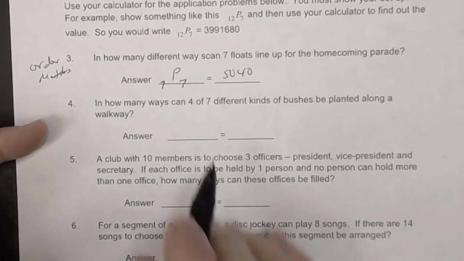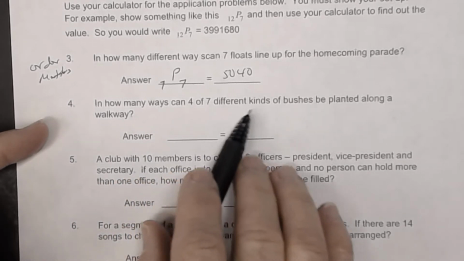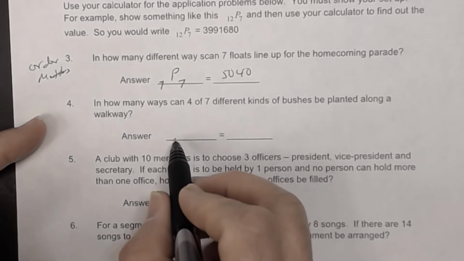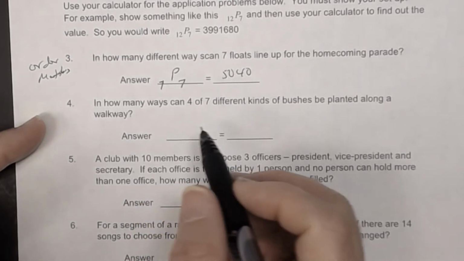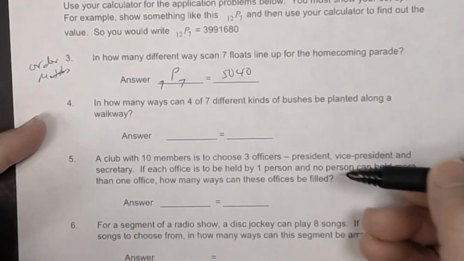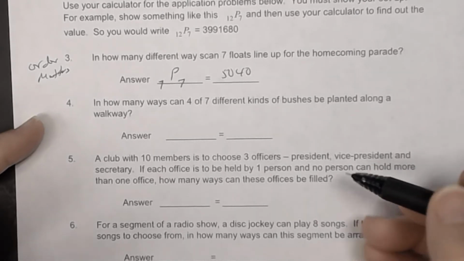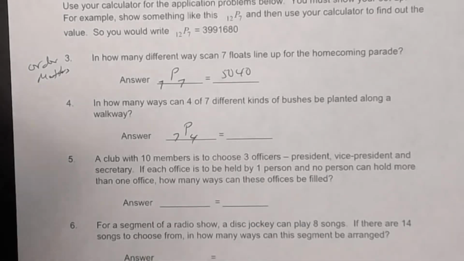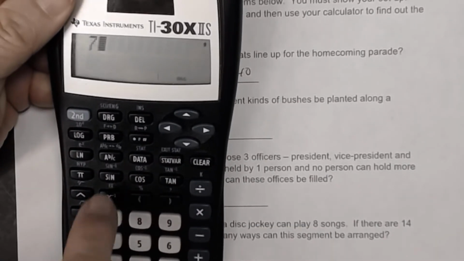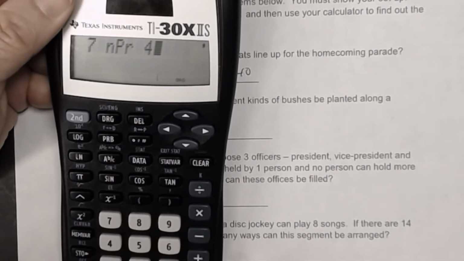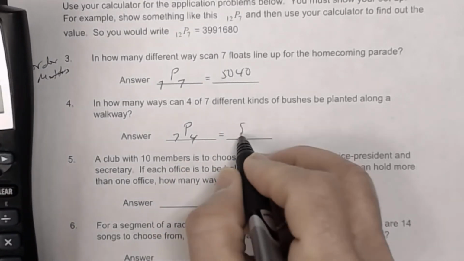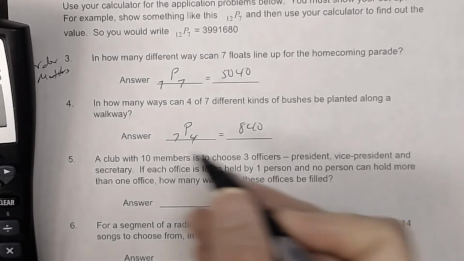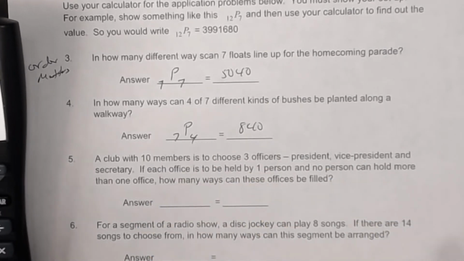Number 4. In how many ways can 4 of 7 different kinds of bushes be planted along a walkway? All right, so you're planting bushes along a walkway, and the order does matter. So one way looks different than another way, right? So you're going to say permutation of 7, taken 4 at a time. So 7 permutation 4 equal 840. If you listed those ways, there would be 840 of those.